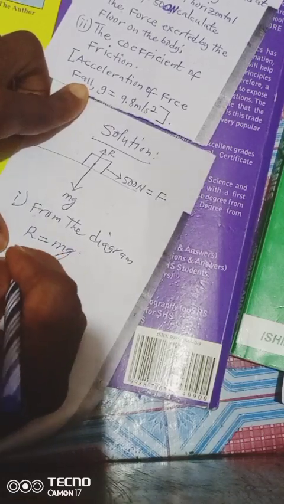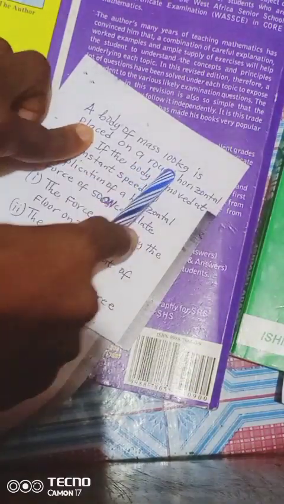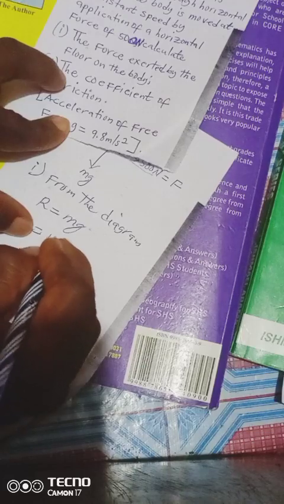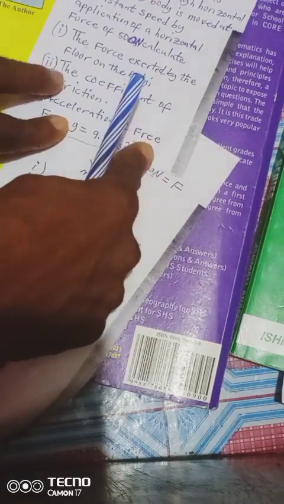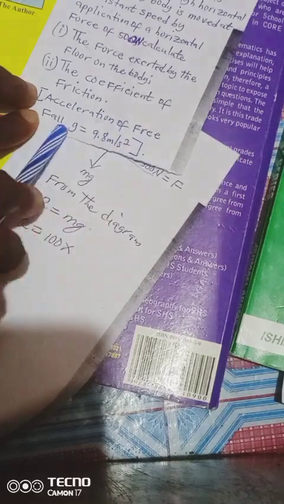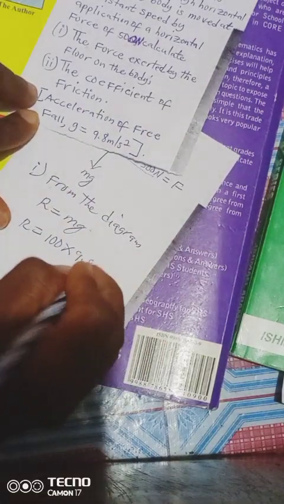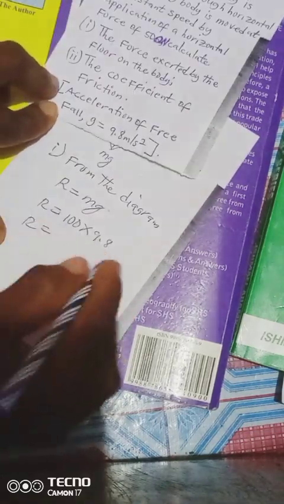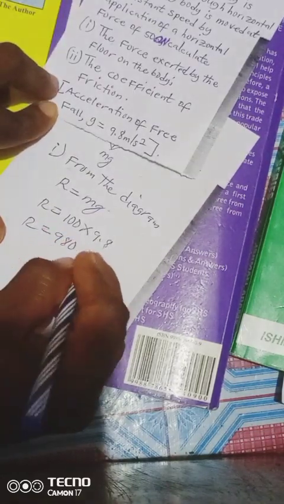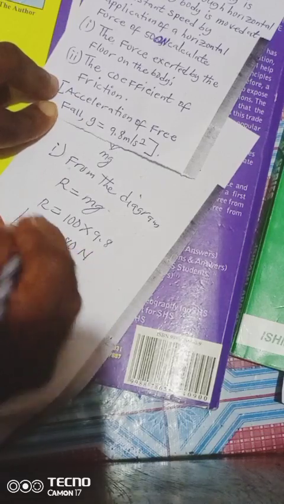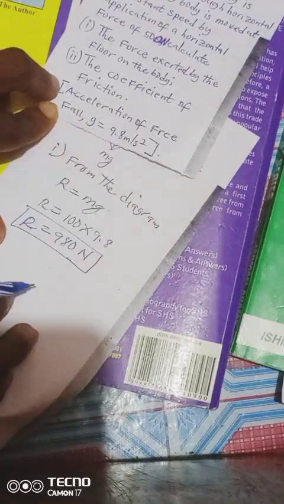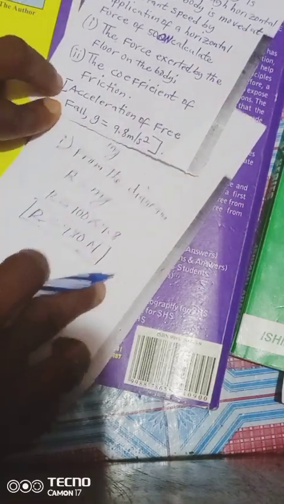And then why the mass in this problem? If you look at the problem, our mass is what? 100 kilogram. This is the mass, okay? So that means in place of m, we're going to put 100 times g. And g represents the acceleration of free fall, which is 9.8. Okay, so if you multiply 100 times 9.8, you get 980. Since we are looking for force, it will be 980 Newton. So this is our force exerted by the floor on the body, which is 980 Newton.